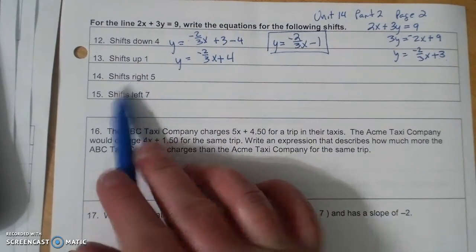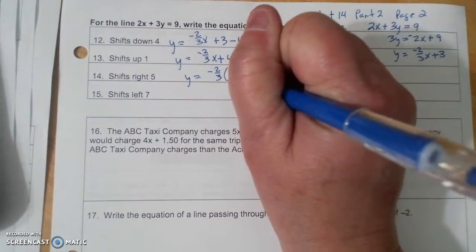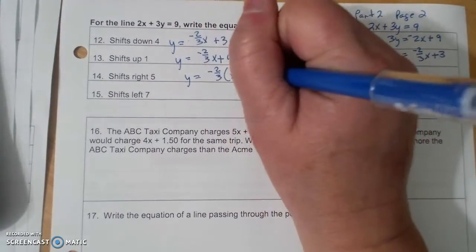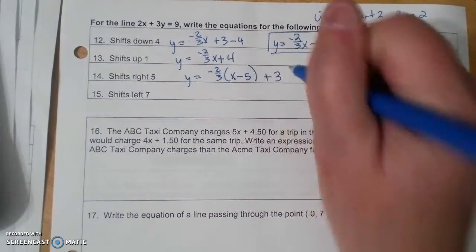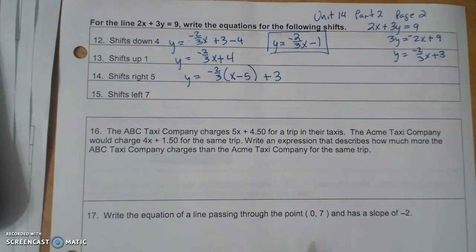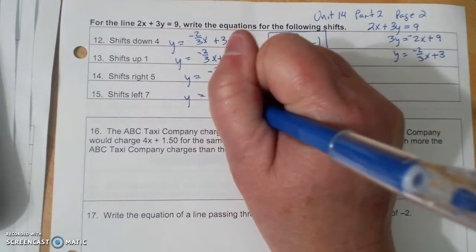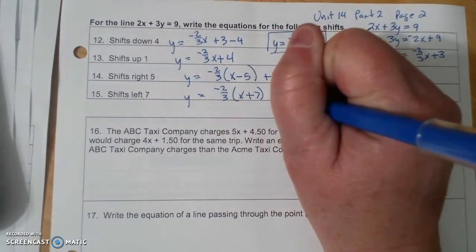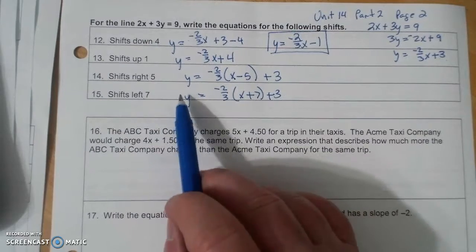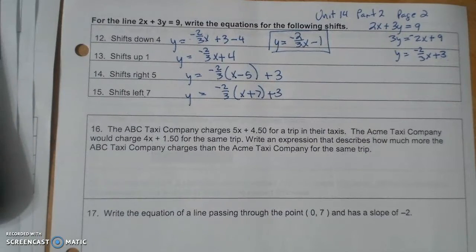Shift right. Y equals negative 2/3 x minus 5 for the right, plus 3 because it stays there. Shift left, y equals negative 2/3 x plus 7 plus 3. Do not simplify that. Do not distribute. Don't do anything with it. Leave it like that. Okay.